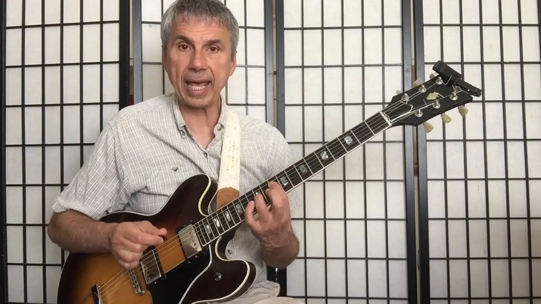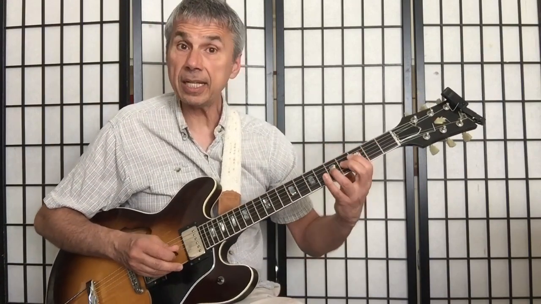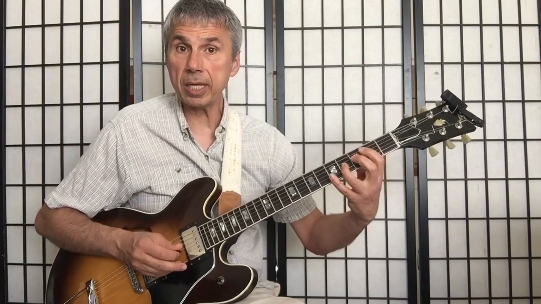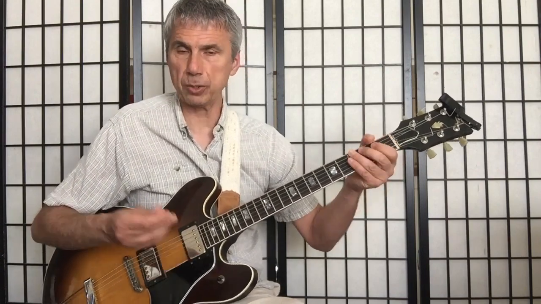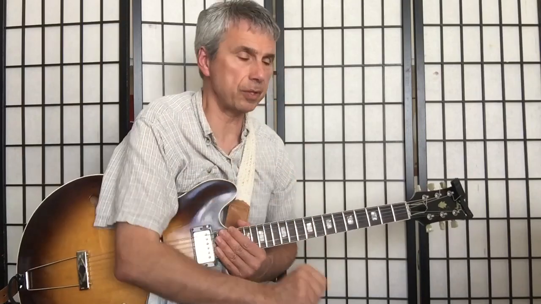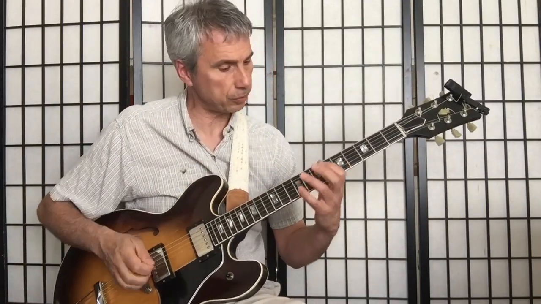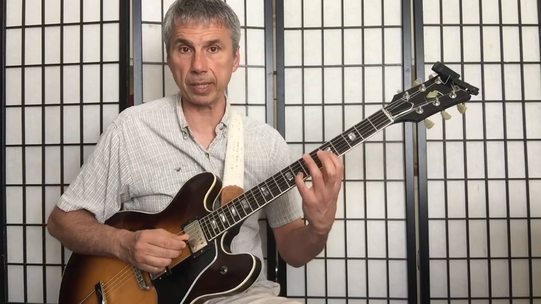So find it in different places. I started with the A minor here. I could have started here. And so forth. It still will bounce back and forth between the third and fourth string. Eventually, not right now if this is new to you, but eventually you'll play those notes on another pair of strings, like the third and second string.